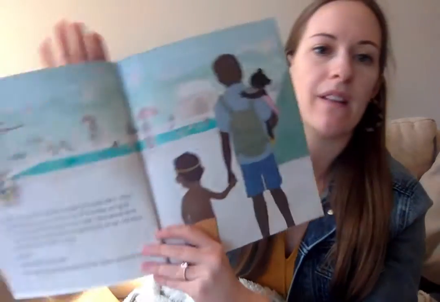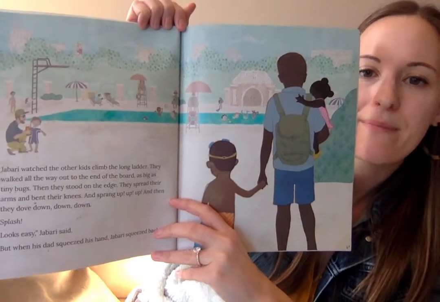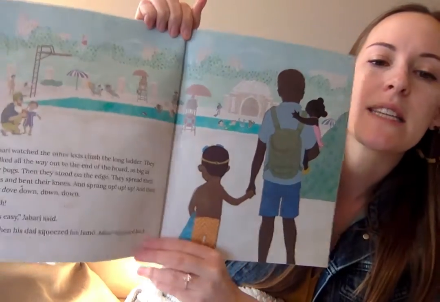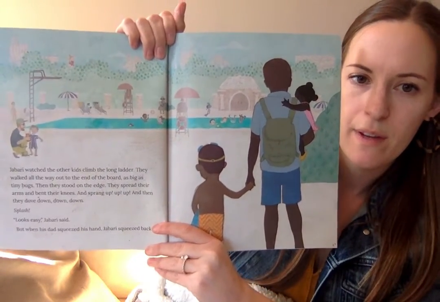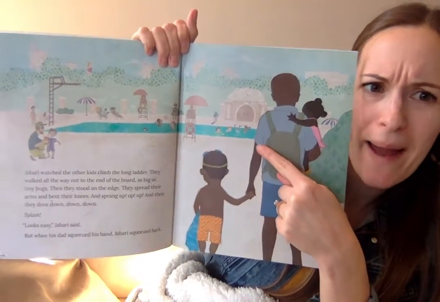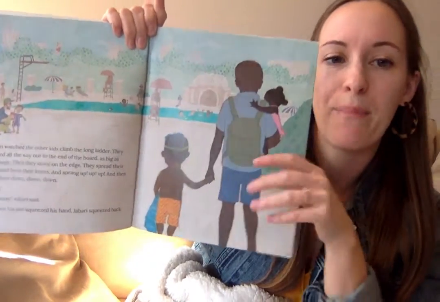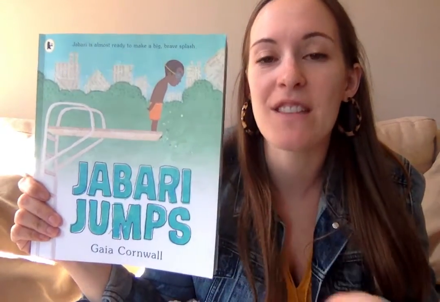So when you look at this illustration, does it look like it's the daytime or the nighttime? Yeah, it's the daytime. Does it look like it's summertime or wintertime? If it was wintertime, they would be wearing coats and they wouldn't be swimming at the pool, right? Yeah, it's summertime. So the setting in Jabari Jumps is the swimming pool in the city, and it's during the day in the summer.